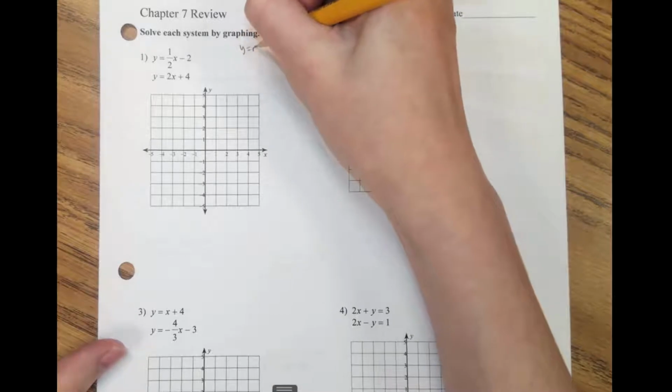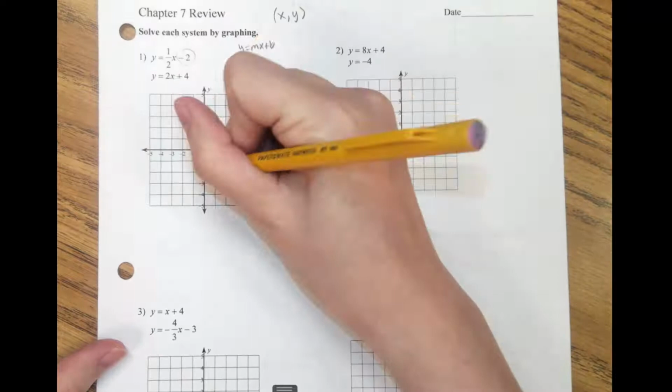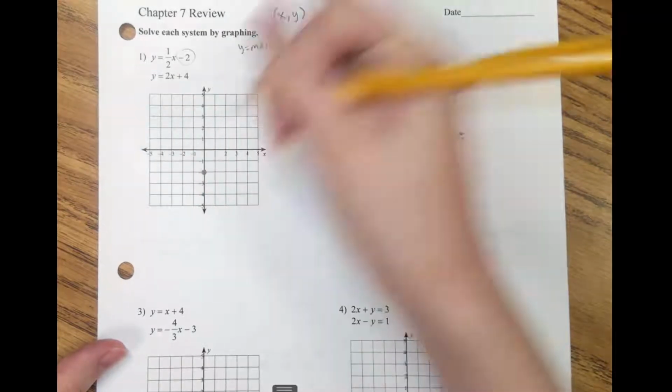So to graph, we start with the number out to the side when we're in slope-intercept form, which is y equals mx plus b. We start with b, so we start with this -2. It's our y-intercept, so it goes on the y-axis.